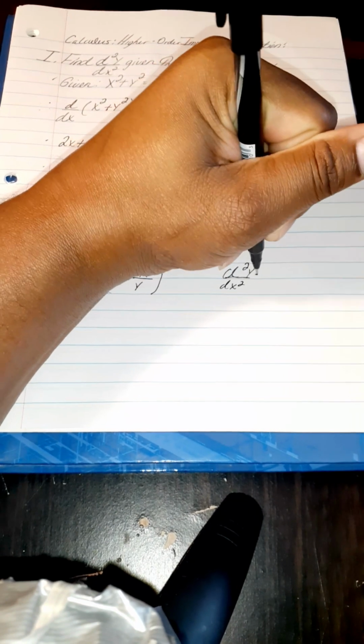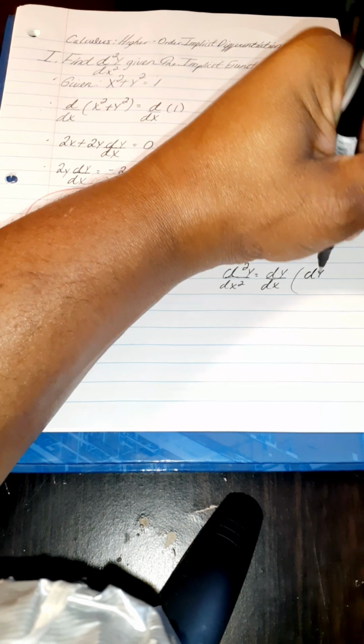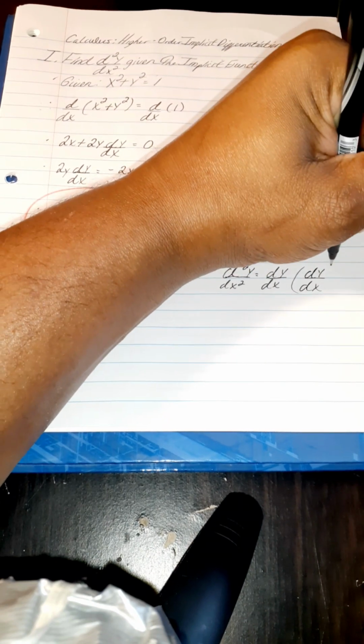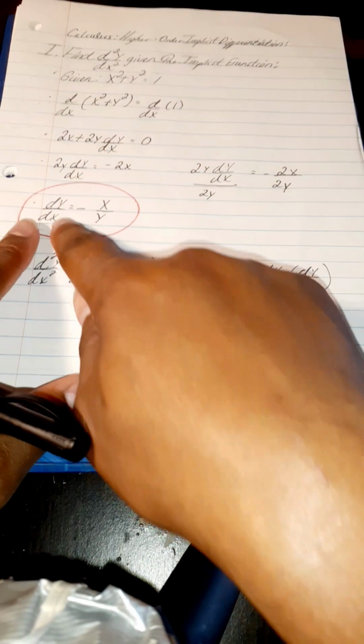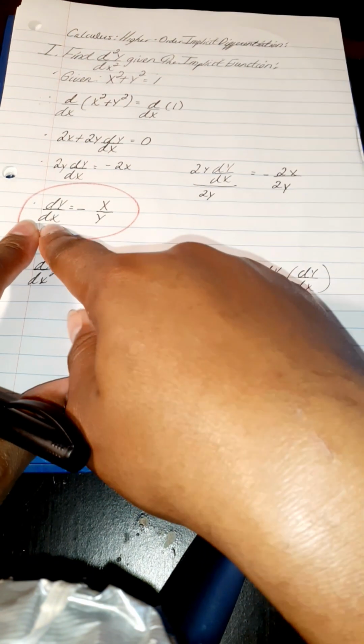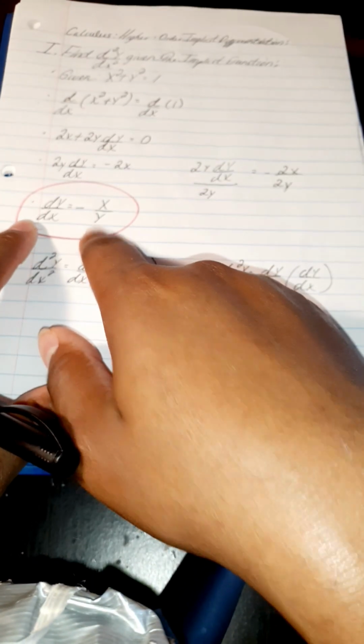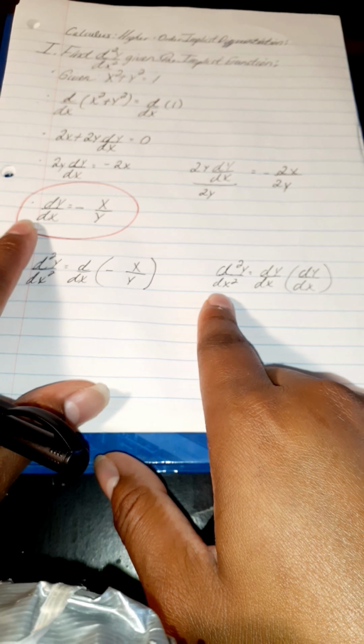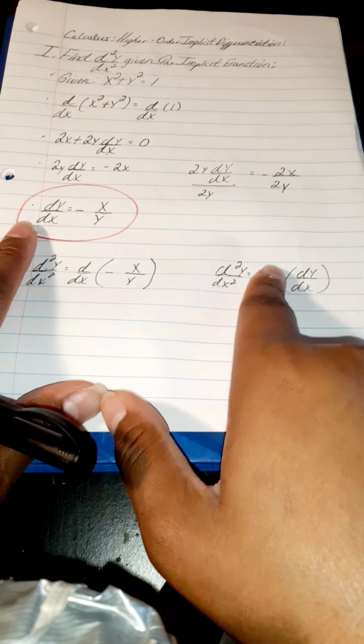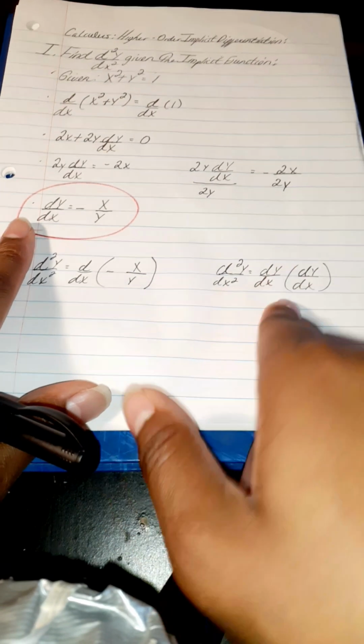Okay, so in other words, what we're looking for, d2y over dx squared, is dy over dx of dy over dx. So the first implicit derivative here was dy over dx is equal to negative x over y. Well, to get d squared y over dx squared, we're looking for dy over dx of dy over dx.